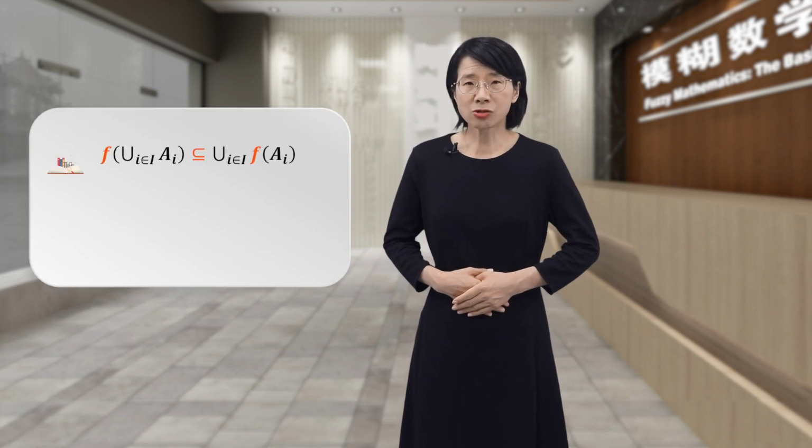Now we have proved that the image of the union is a subset of the union of the images.